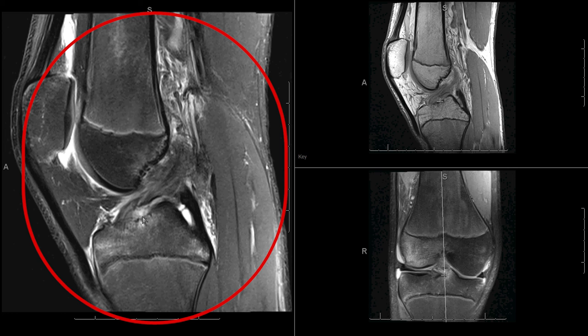When you see that, look for the donor fragment. And the fragment of bone that has been pulled off is right here. And this is leading to the sagging appearance of the ACL.